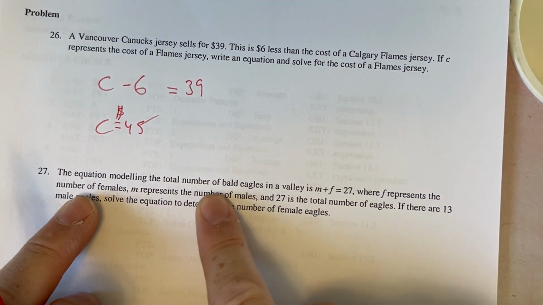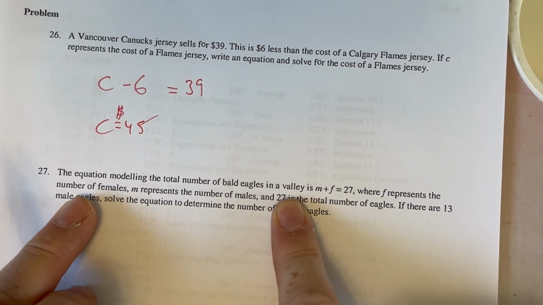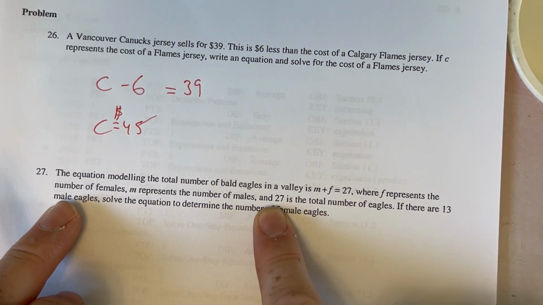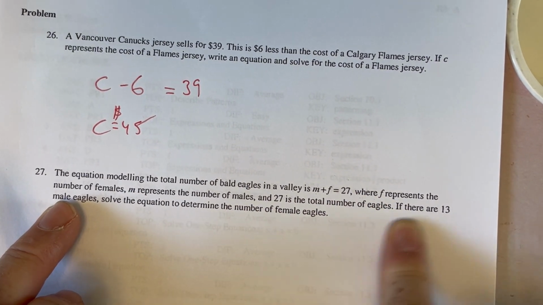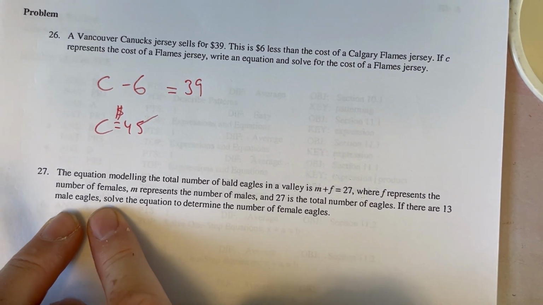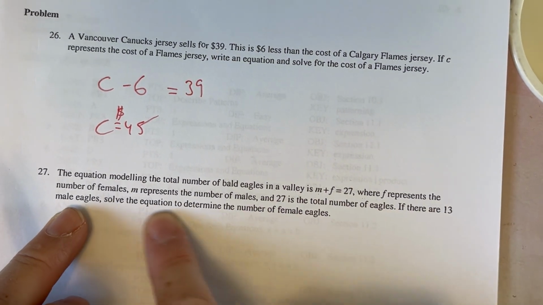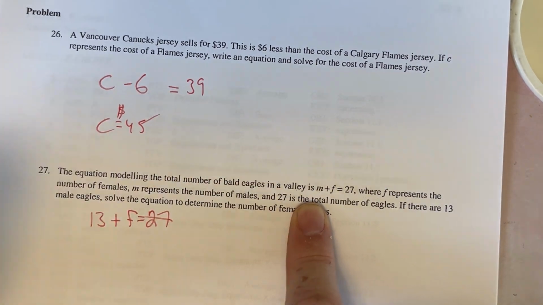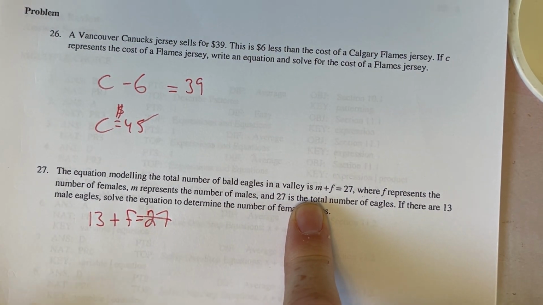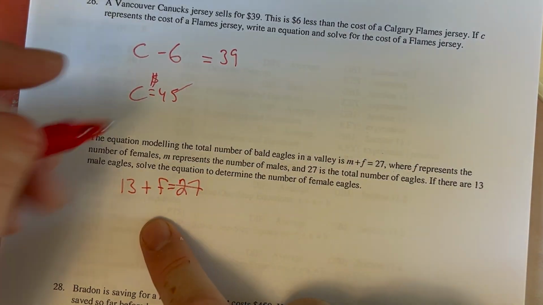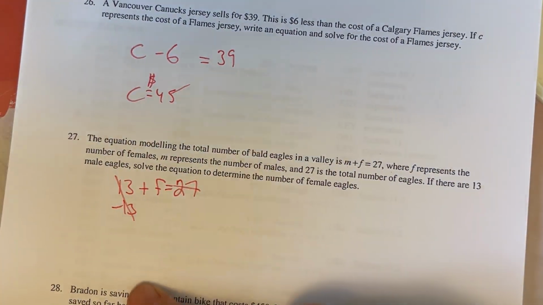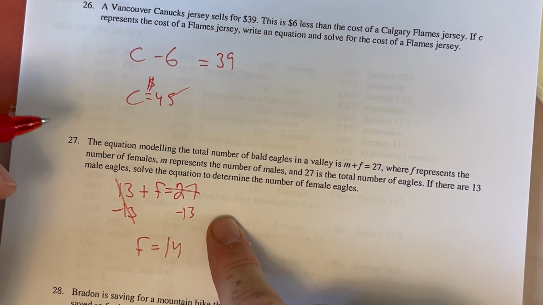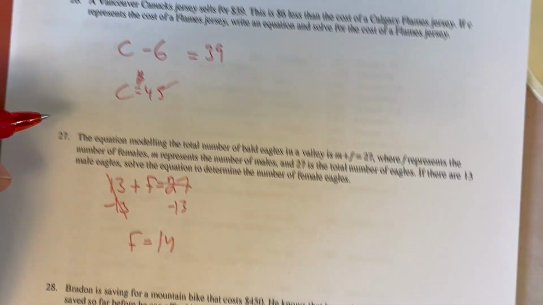The equation modeling the total number of bald eagles in the valley is M plus F equals 27, where F represents the females, M represents the males. 27 is the total of eagles, males and female. If there are 13 males, so that's going to go for the M, solve the equation. So we got 13 plus F equals 27. Okay, so we're trying to find out how many females there are. So I got to get rid of the dangler, get rid of that 13. F equals 14. So there's 14 females.